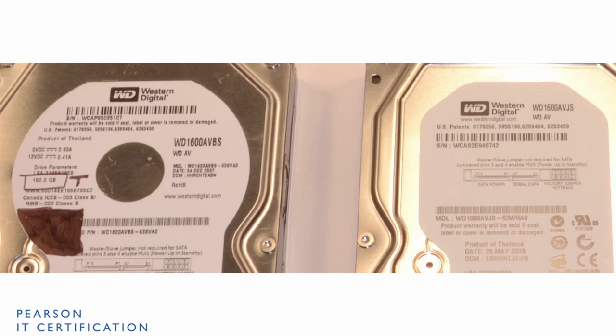So watch out for any drives that have been written on. Watch out for slight changes in the name, slight differences. Make sure you're using the same drives, manufacturer and model. And that's about the end of this sub lesson.